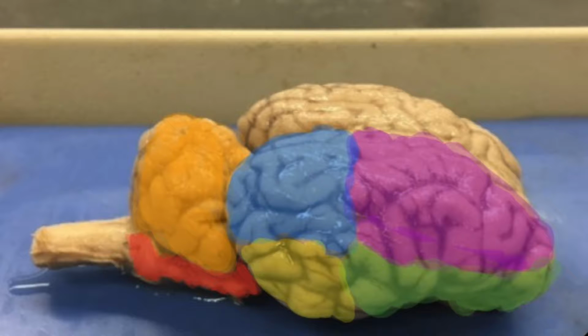The section labeled in purple at the front of the brain is called the frontal lobe. It is associated with movement, speech, and impulsive behavior. The blue section behind it is the parietal lobe. This section is responsible for sensations such as pain, temperature, and touch. The temporal lobe is the green portion of the brain that lies under the purple frontal lobe. It is responsible for hearing, taste, and smell.